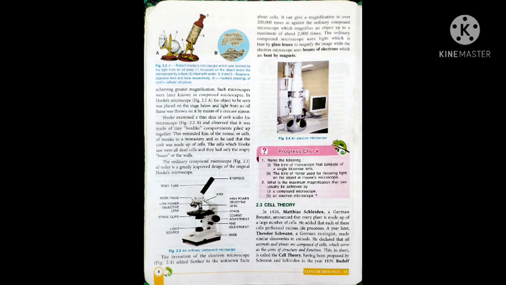The ordinary compound microscope of today is a greatly improved design of the original Hooke's microscope. The invention of the electron microscope added further to the unknown facts about cells.